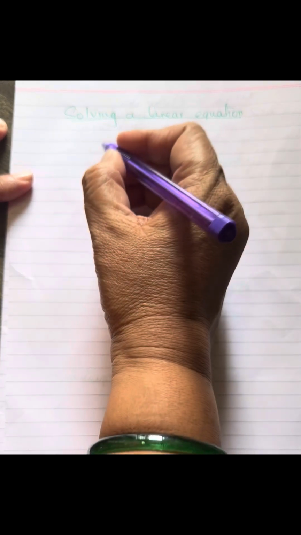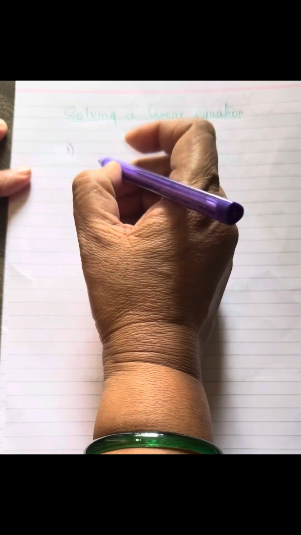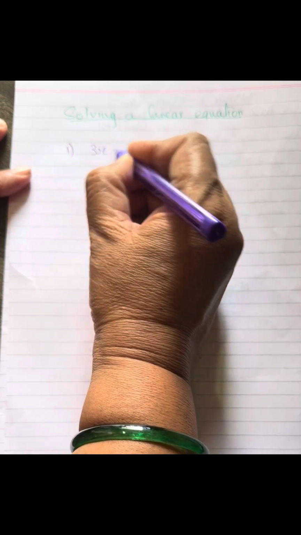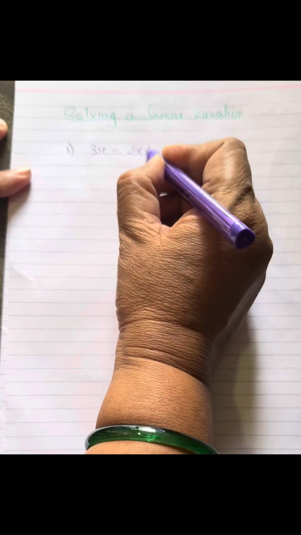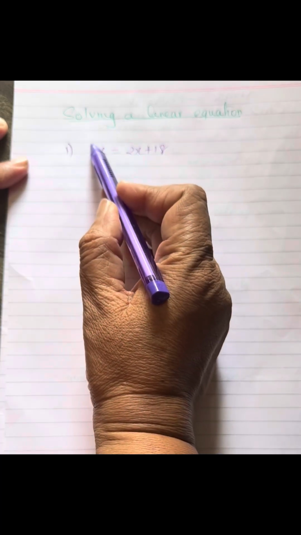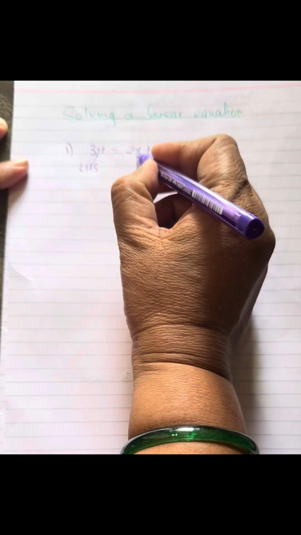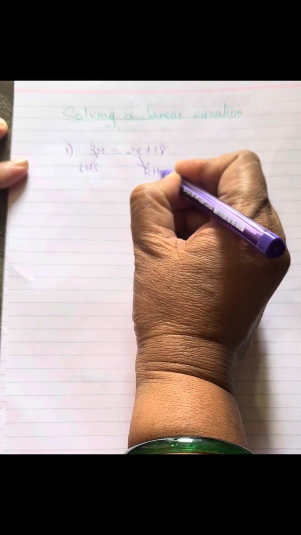Now, how to solve these linear equations? Let us understand it through various examples. I'm taking the first example from your textbook exercise, that's the simplest one. Then I'll take a few complicated ones also. First you need to understand that in the equation, this is known as LHS, the left hand side, and this is known as RHS, the right hand side.